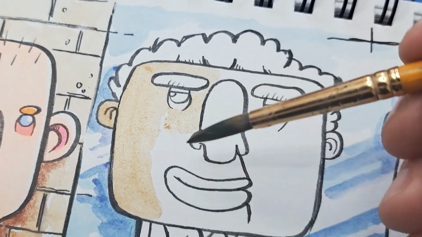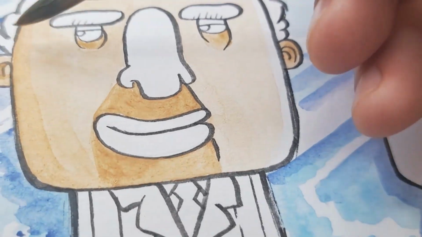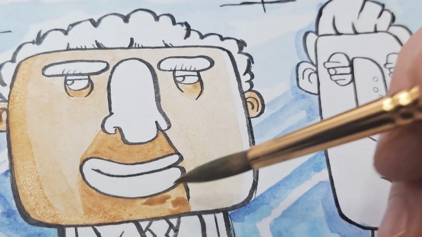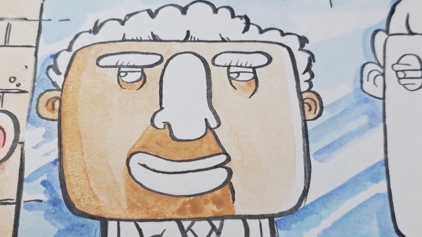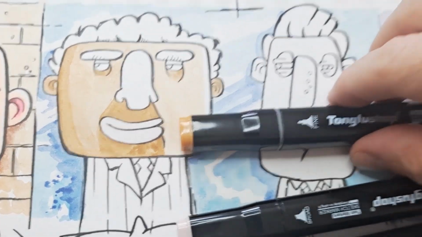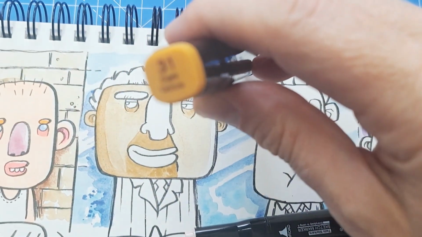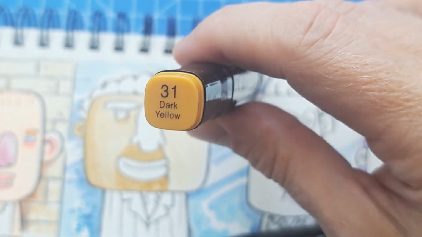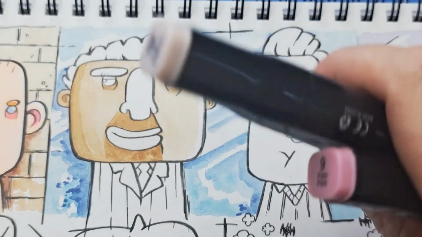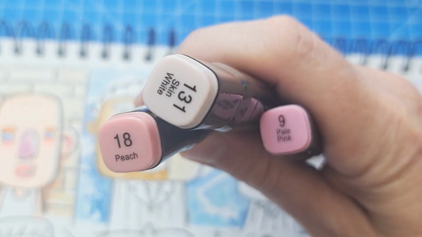And again, always with watercolour, kicking off with that initial light wash in the background, and then as I move forward through the character, just deciding areas where I want them to be darker for shadow, and also deciding where I might want to mix in a little bit of alcohol marker, maybe changing the colours for contrast for the nose and the lips.